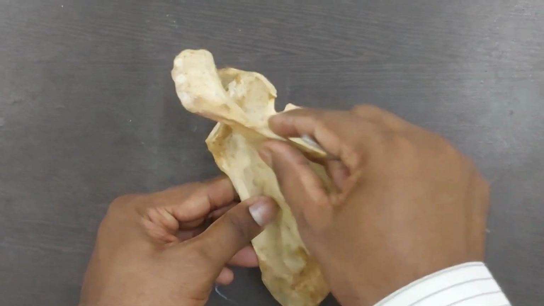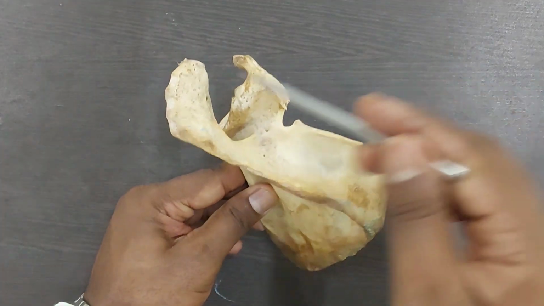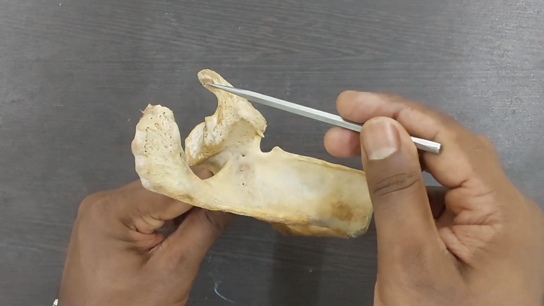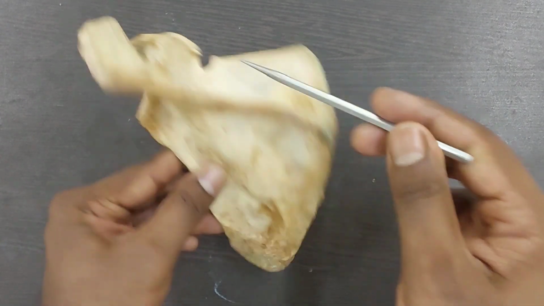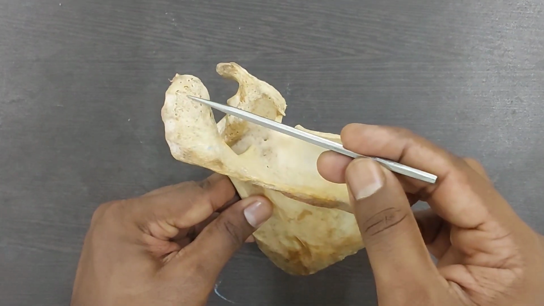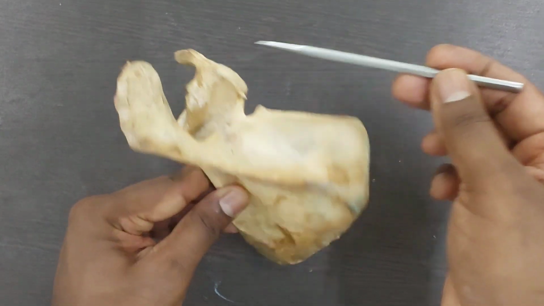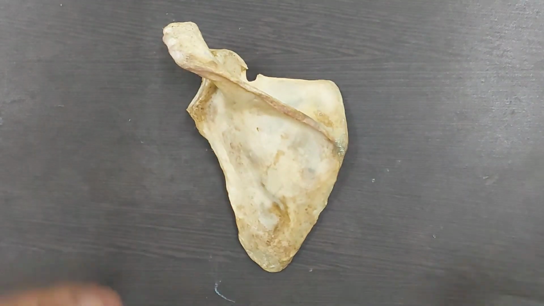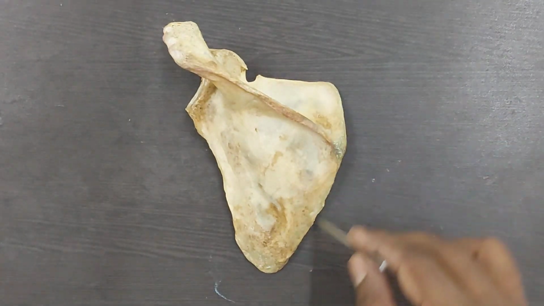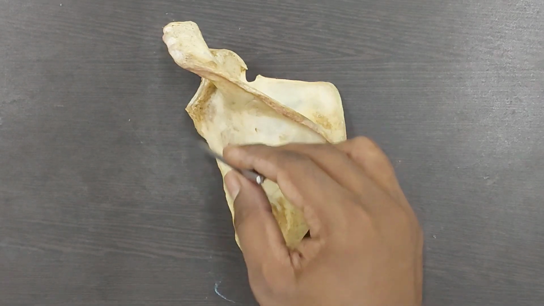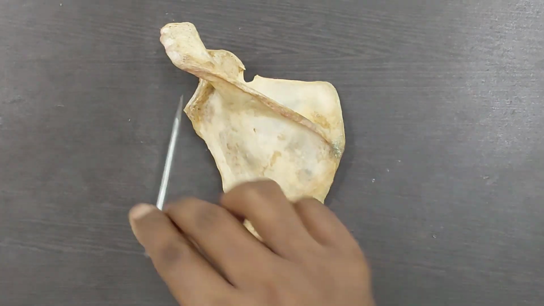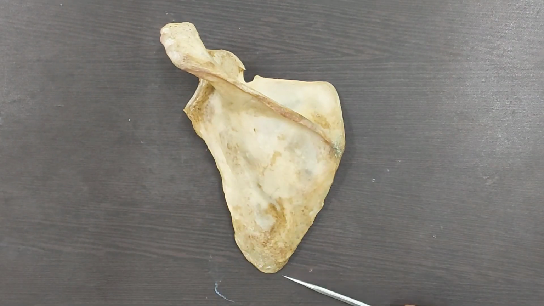So here you can see this is the spinous process of scapula. This is the acromion process of the scapula, and here we have the coracoid process of the scapula. So it has got three processes: spinous process, acromion process, and coracoid process. Okay, and you can see it has got three borders: superior border, medial border, and lateral border, and three angles are there. So we have the superior angle, lateral angle, and inferior angle.